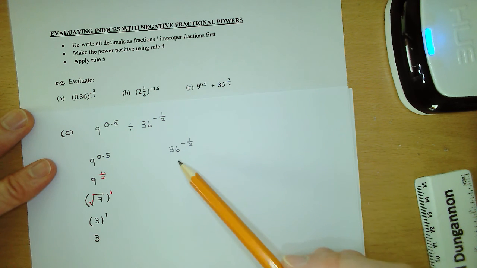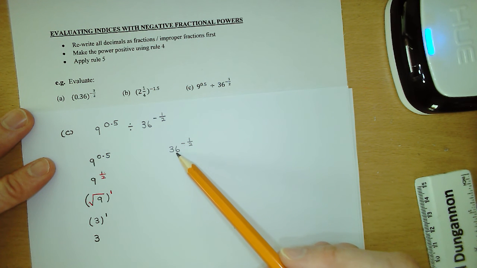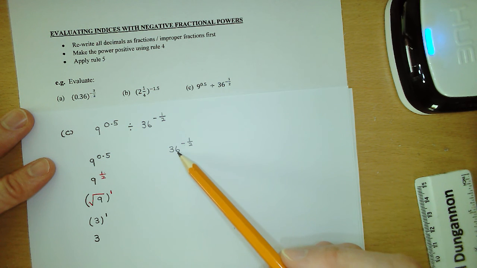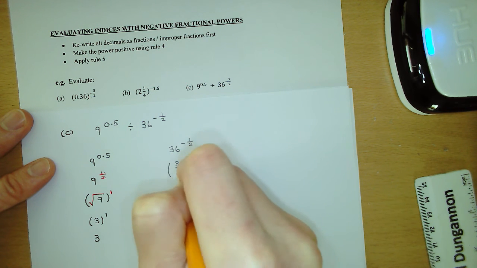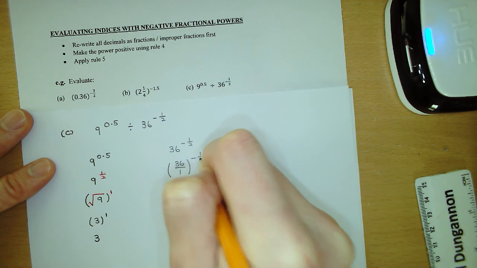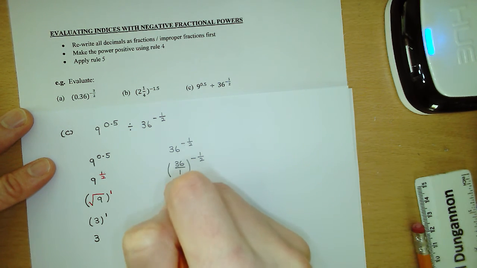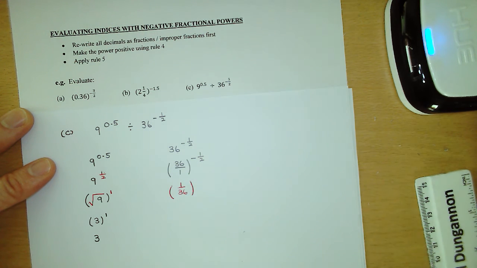Okay, first of all, we've got 36, and its power here is negative. Now, because the power is negative, we're going to have to flip the base upside down in order to make the power positive. So what I'm going to do now is write 36 as a fraction. I'm going to write it as 36 over 1. And then copy down the power. I'm now going to flip 36 over 1 upside down to make the power positive. So the power is now positive a half.